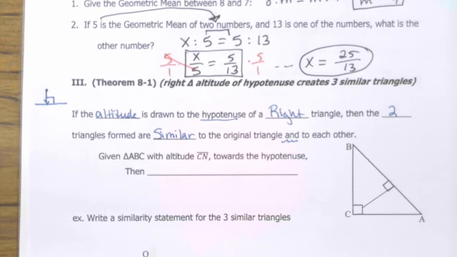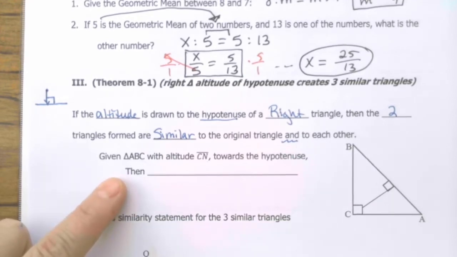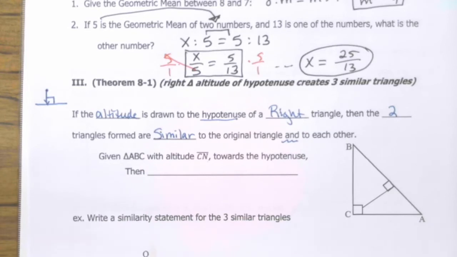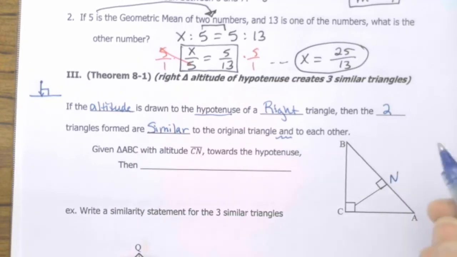So looking at this triangle, given triangle ABC with altitude CN. Okay, so this is N, and because it's an altitude, it is perpendicular. That's your altitude towards the hypotenuse. So sometimes when doing this, it's easiest if you start with the right angle and then go to the small side.